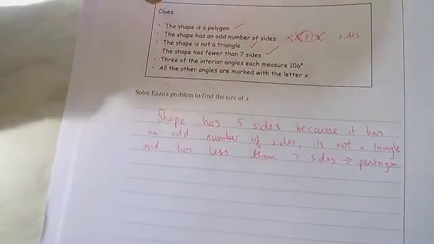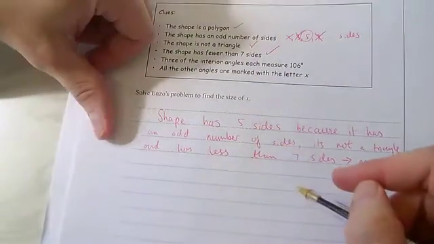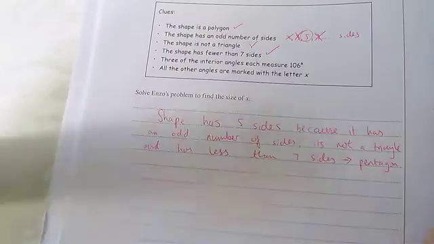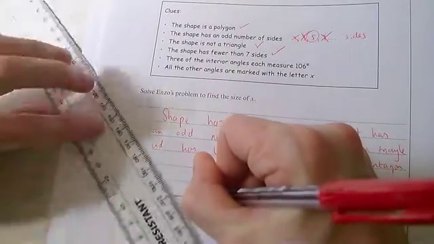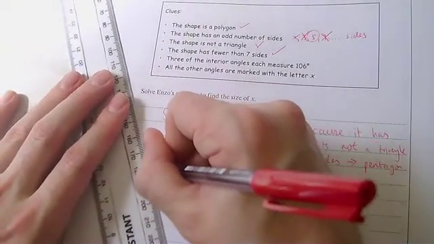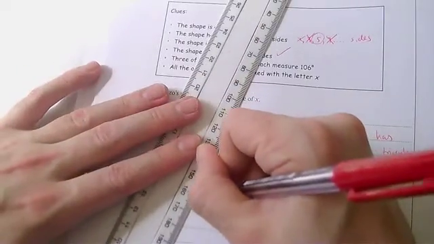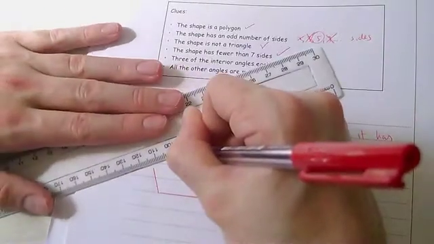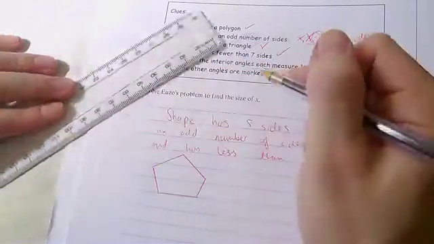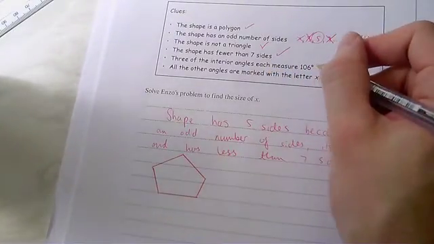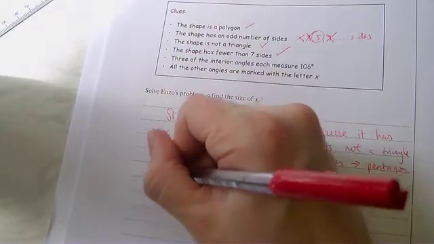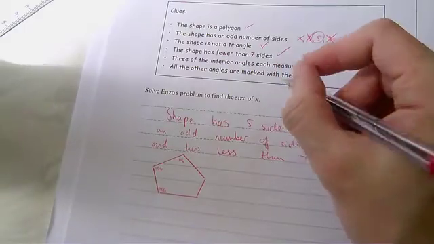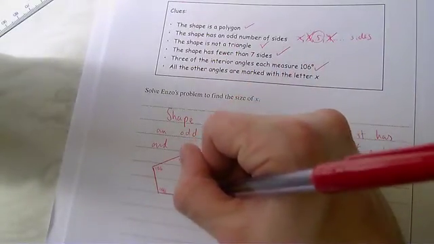Okay, so it then says, the next thing, part of your quality of written communication is actually drawing the shape and actually drawing it properly. So I'm going to draw a 5-sided shape. Just generically, it doesn't matter if it doesn't quite match up to what you're saying. It's just to give you some sort of idea. Okay, so there's my 5-sided shape, and it says 3 of the angles measure 106 degrees. So I'm going to put in 106 degrees, 106 degrees, and 106. Okay, I've dealt with that. It says the other angles are marked with the letter X, so that must be X and X.